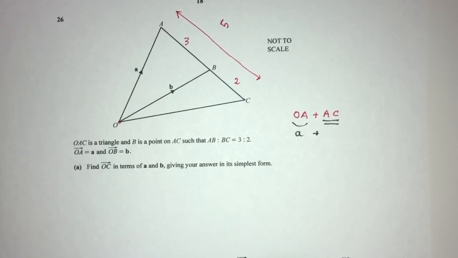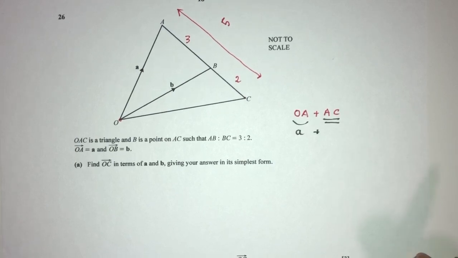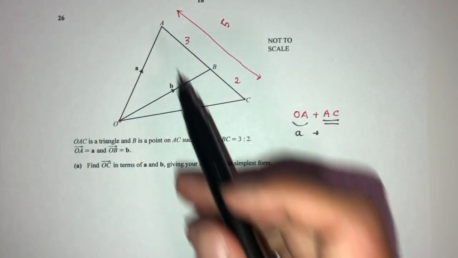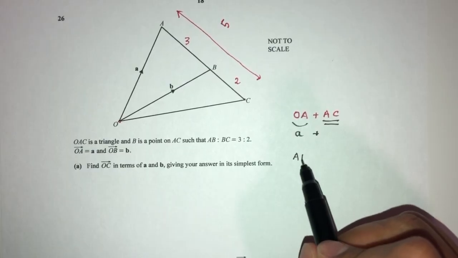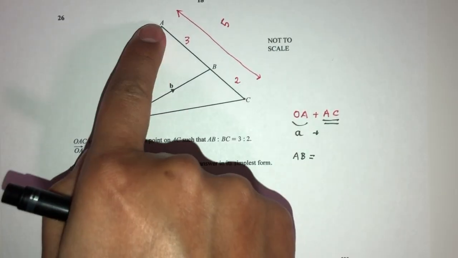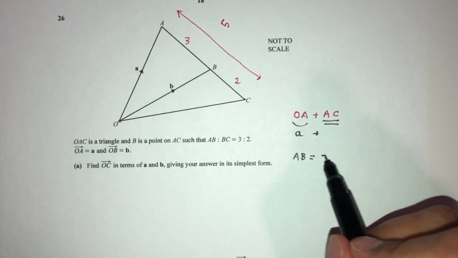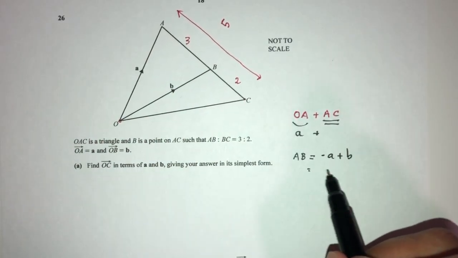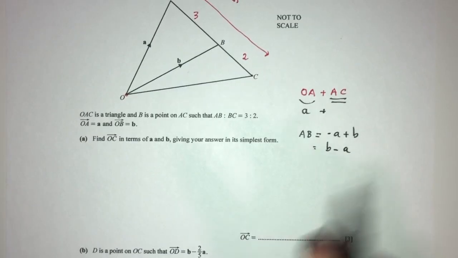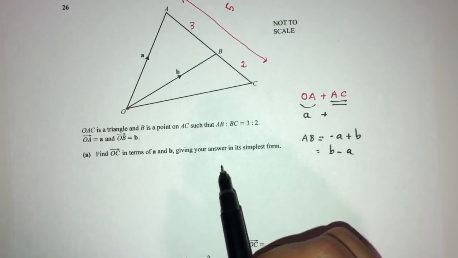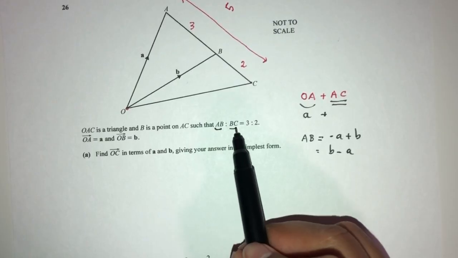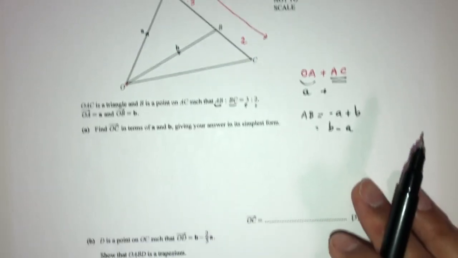So how would you find AC? Actually, it's not too bad. To find AC, we have to use a ratio. So first, let's find AB. AB can be found using the observation. A going to B is simply A going to O going to B, which will be minus A plus B, so B minus A. Now we do understand that the ratio of AB to BC is 3 to 2, right?